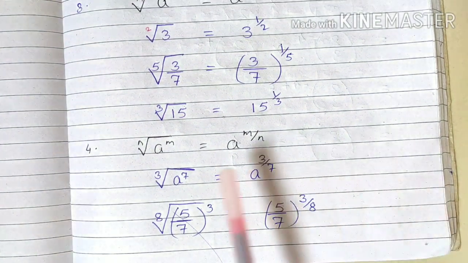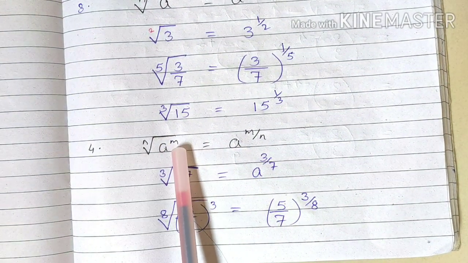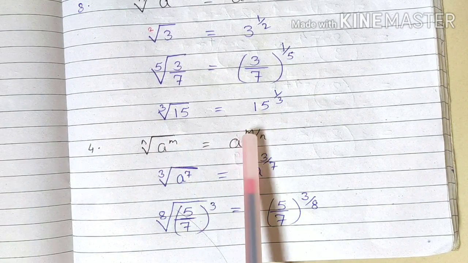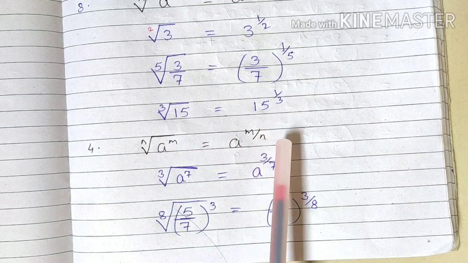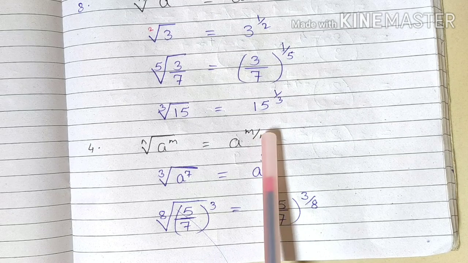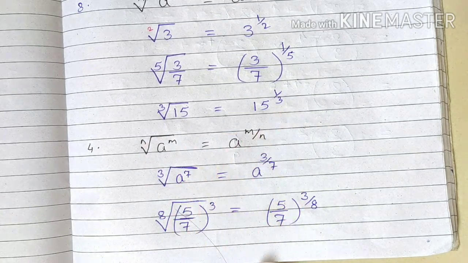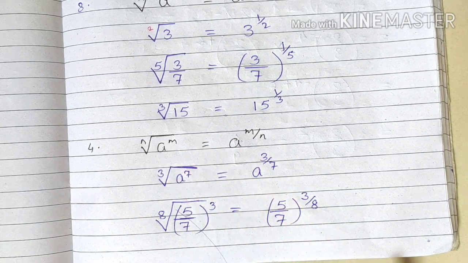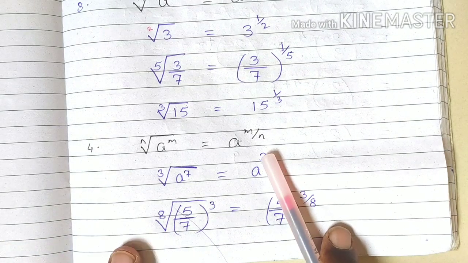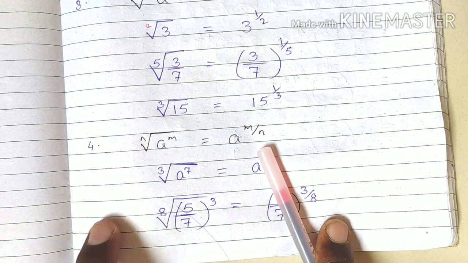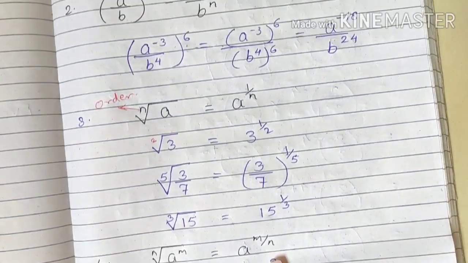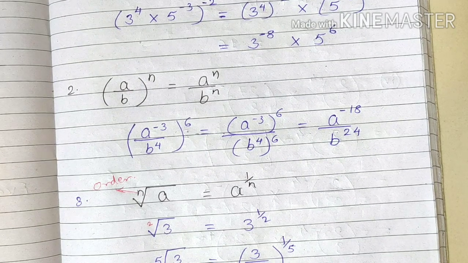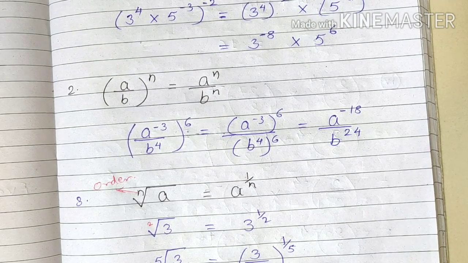Now there are two things: the order and also the power of the base. Root and power, both things are there. So this m, we can write it in terms of m upon n. Always the order of the root should be in the denominator. Okay. For example, cube root of a raised to 7. So what we have done here: 7 should be in the numerator and then 3 must be the denominator. Okay. So what we will write is 7 upon 3.